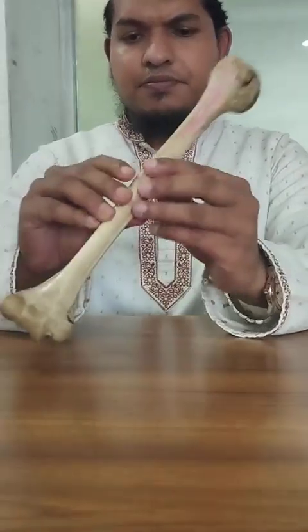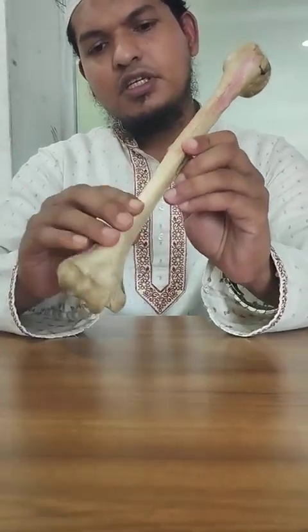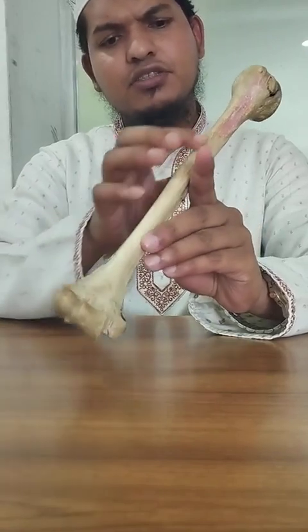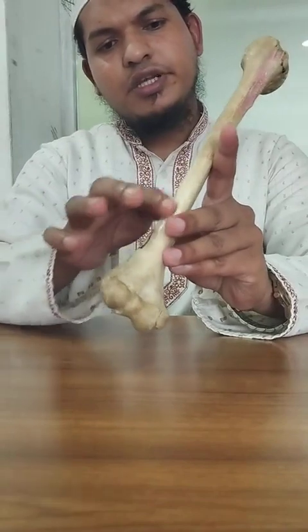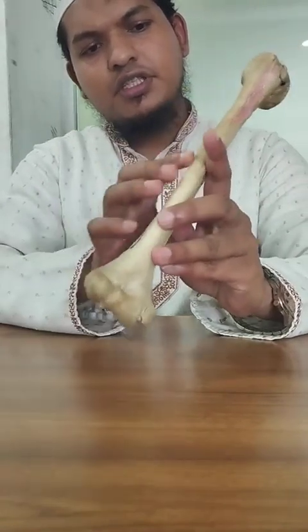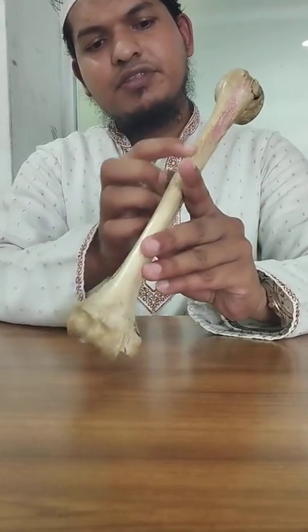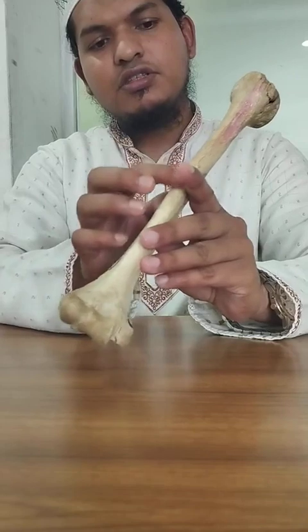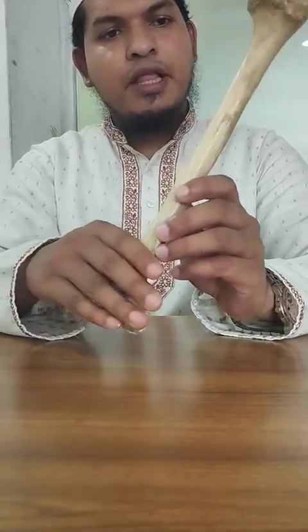Then the anterolateral surface, this is the anterolateral surface, and it lies between the anterior border and the lateral border. There is a rough V-shaped tuberosity. This is the deltoid tuberosity. It is an important feature, you have to remember it.